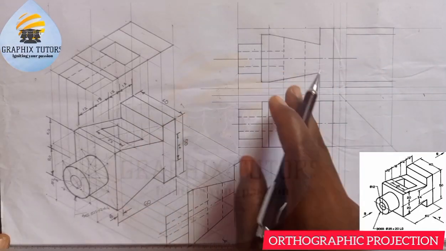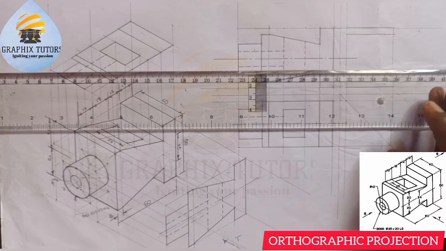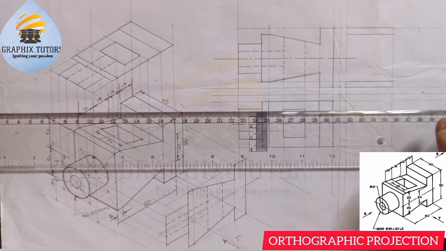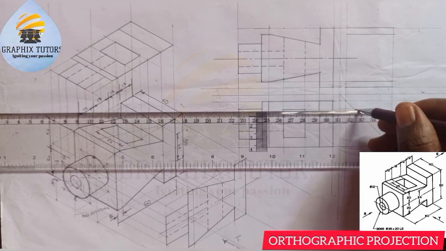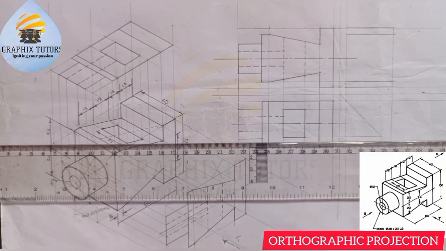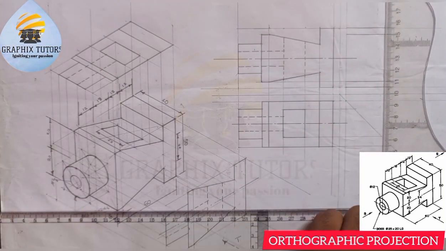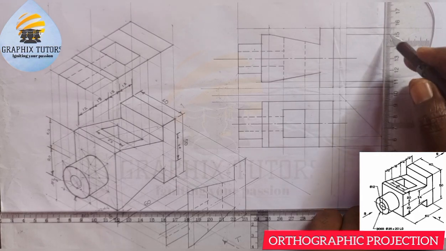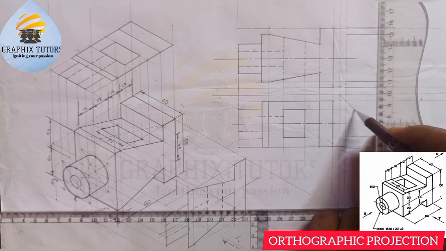So if you're looking at it again from the front, we have your center line. If I project this point here to touch here, and I project here to touch here, right, I'll be having this and this.